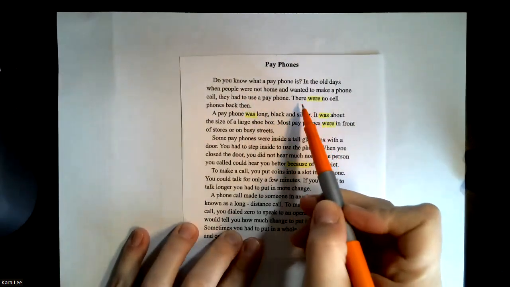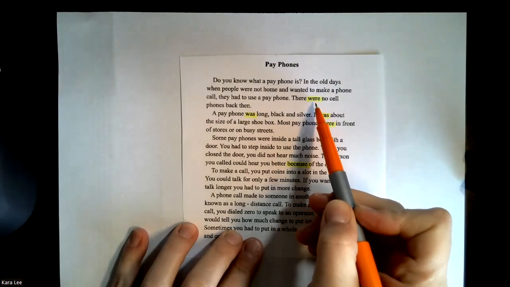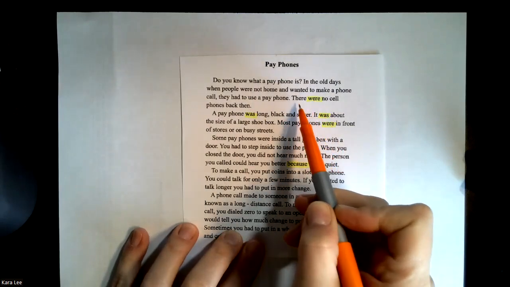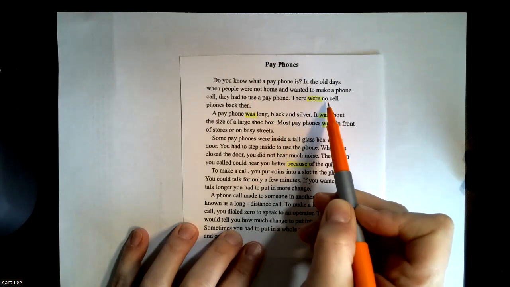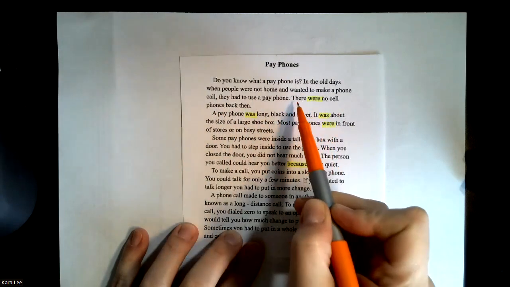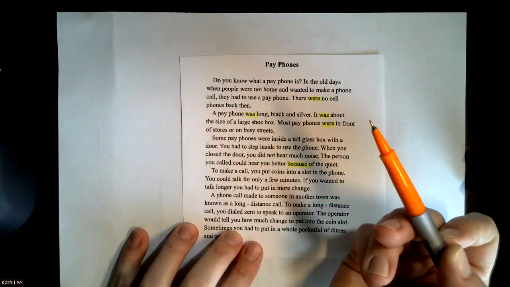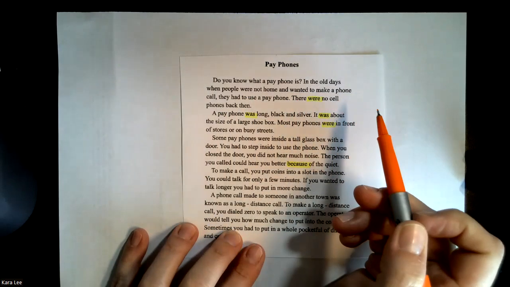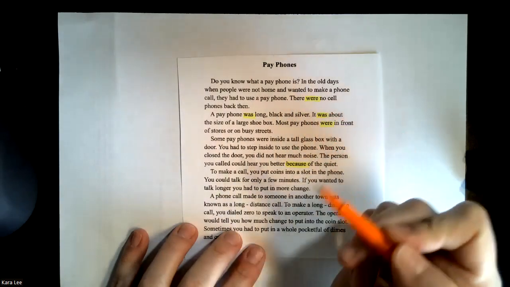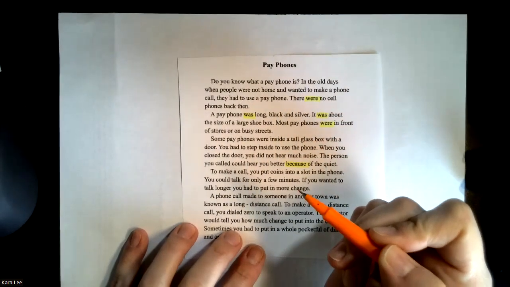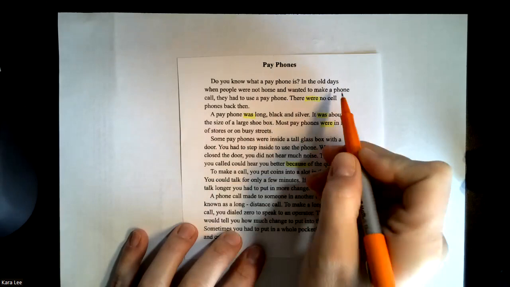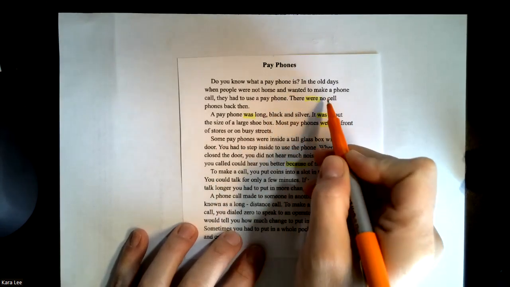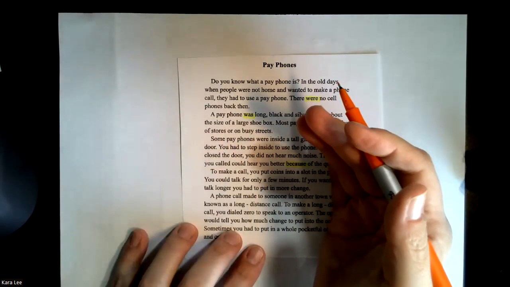So, for example, here's the word. What's this word again? Were. Very good. And it says there were no cell phones back then. Okay, so what do you think? You're going to get an answer from the student, and this is a process.